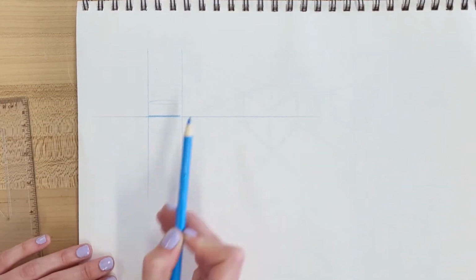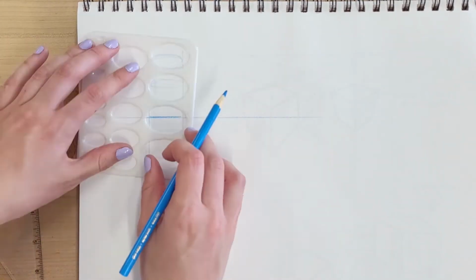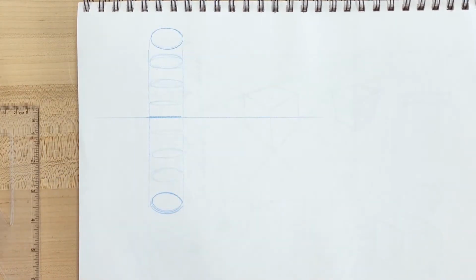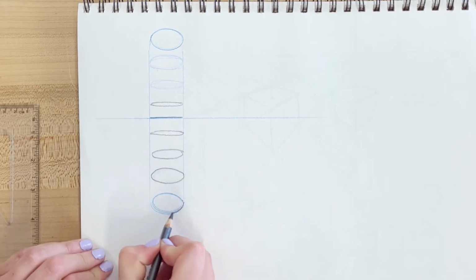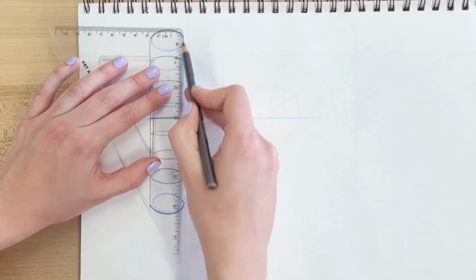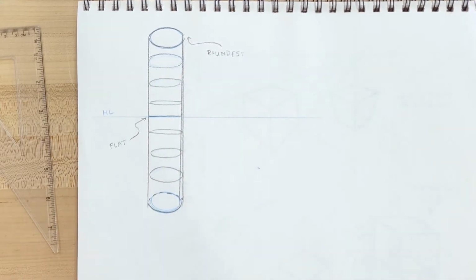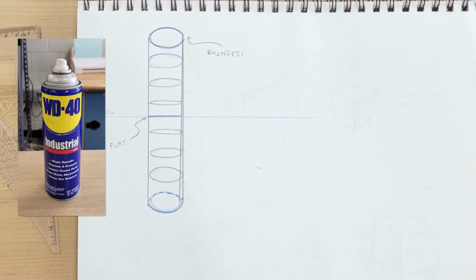Similarly, ellipses get flatter as you near the horizon line. A lot of designers will use an ellipse template, like this one I 3D printed, to keep their shapes nice and even. We can see this in real life when looking at a can of WD-40.